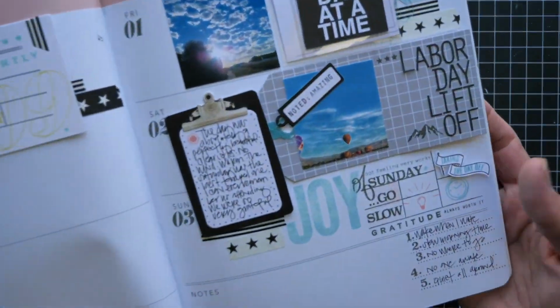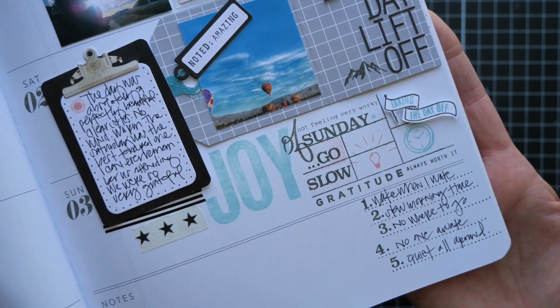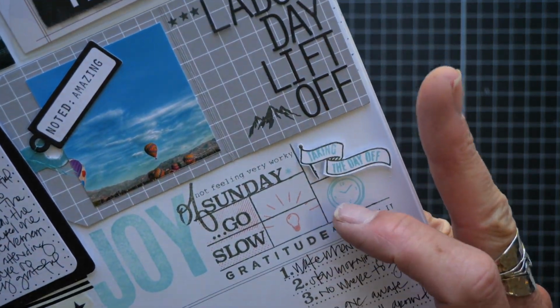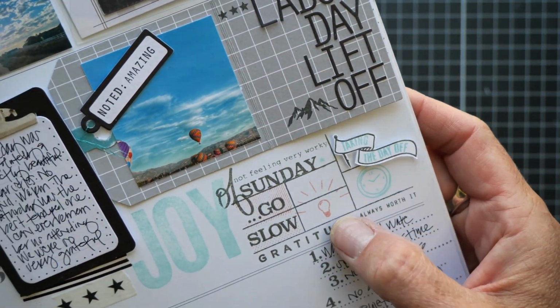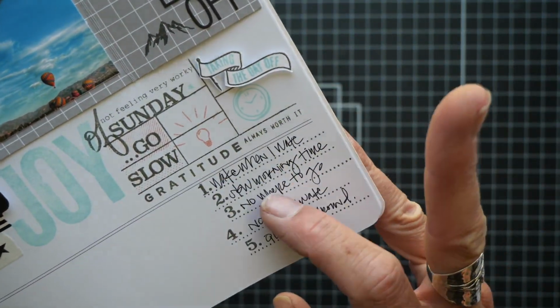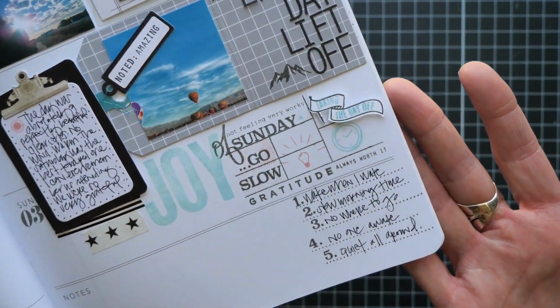And then here's a closer look at the new Stamp Society for September. Lots of grids, lots of buildable grids, a great little alpha, this little flag here, taking the day off, this clock icon, this idea icon, gratitude, and then numbers. And then I had these little journal lines. And so that's just one way I use the new Stamp Society.